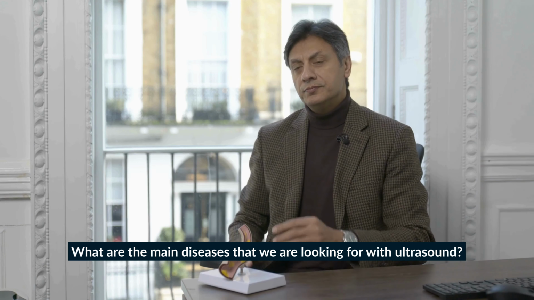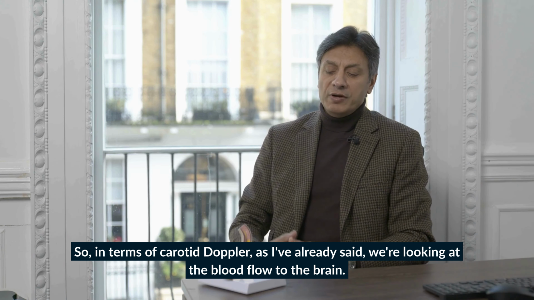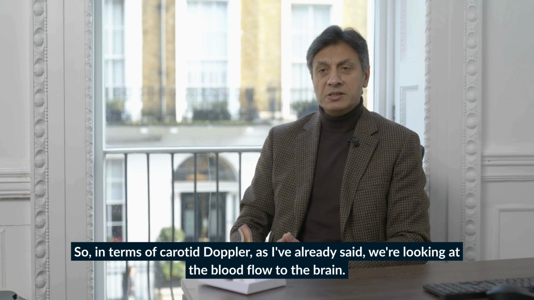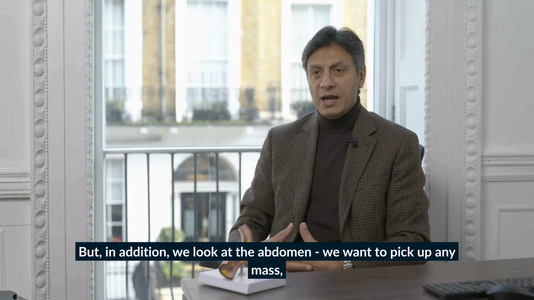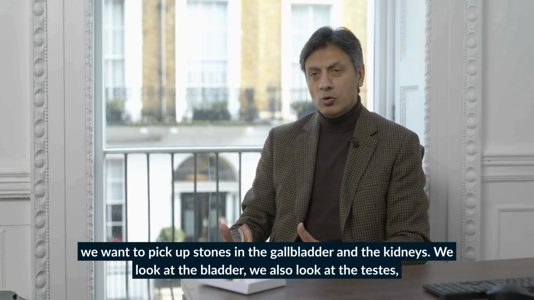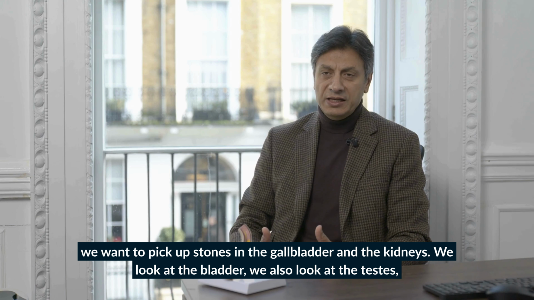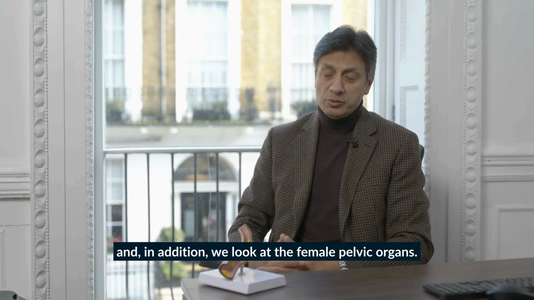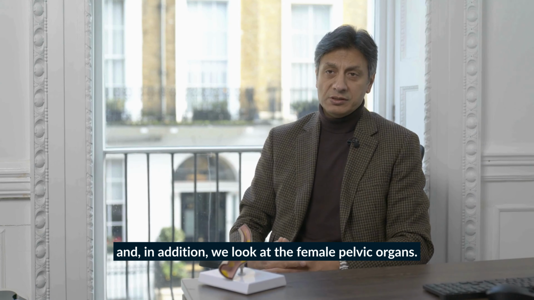What are the main diseases that we're looking for with ultrasound? So in terms of carotid Doppler, as I've already said, we are looking for the blood flow to the brain. But in addition, we look at the abdomen. We want to pick up any mass. We want to pick up stones in the gallbladder, in the kidneys. We look at the bladder. We also look at the testes. And in addition, we do female pelvic organs.